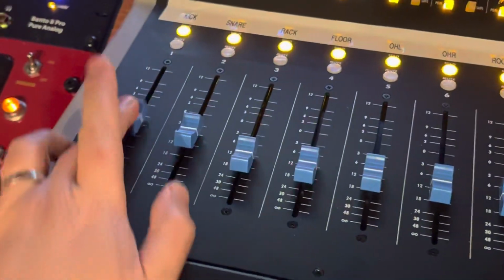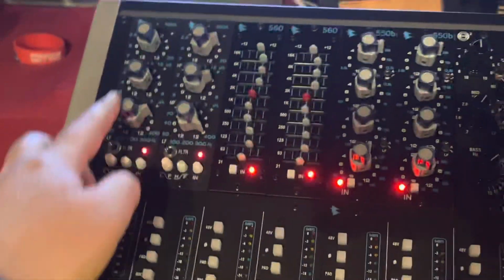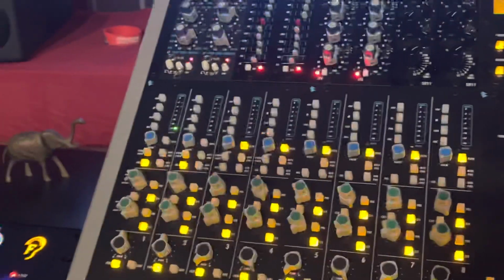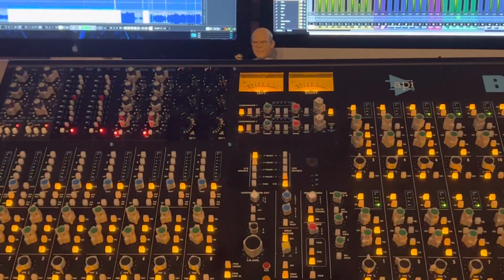So my kick is going through my API 550A EQ, and I have it inserted into a purple compressor. And it's pretty awesome by the time it's going through all of that.